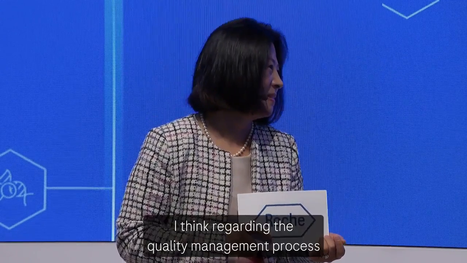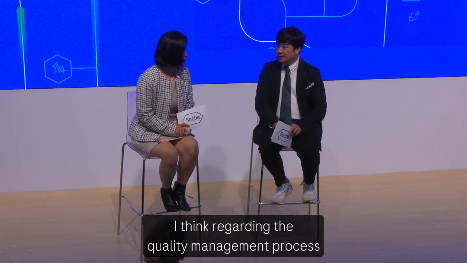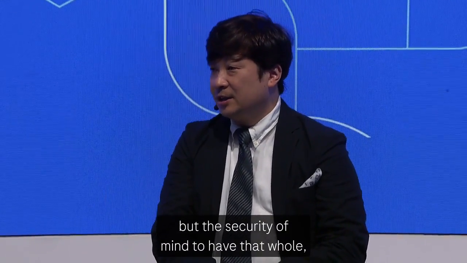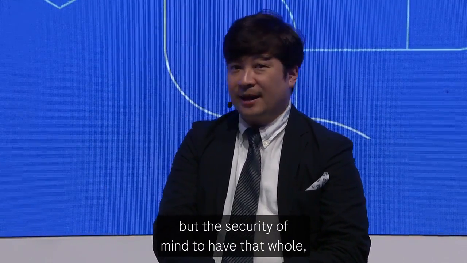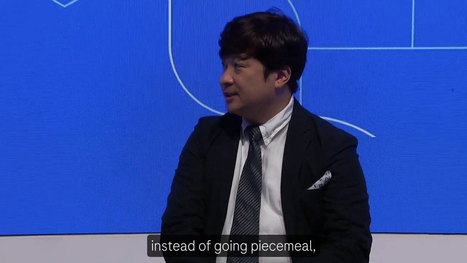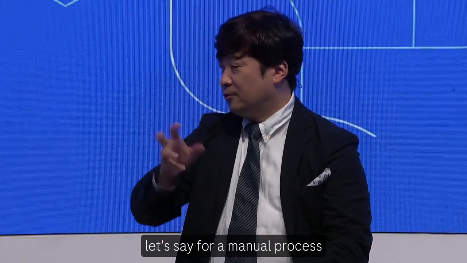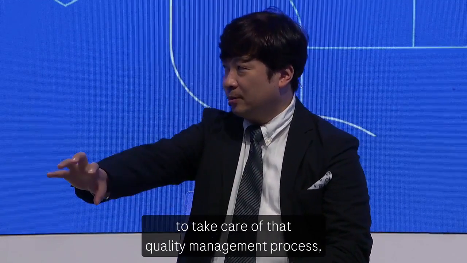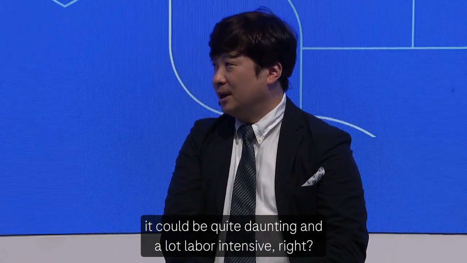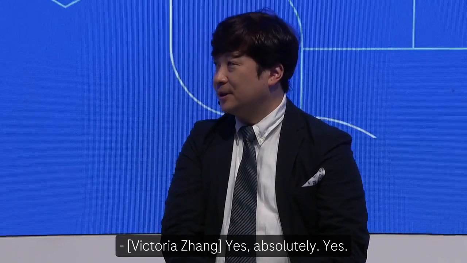Yeah, good point. I think regarding the quality management process and how much it costs for an automated immunoassay, there's the security of mind to have that whole process, start to finish, all taken care of, instead of going piecemeal, let's say with a manual process, to take care of that quality management process. It could be quite daunting and very labor intensive, right? Yes, absolutely.